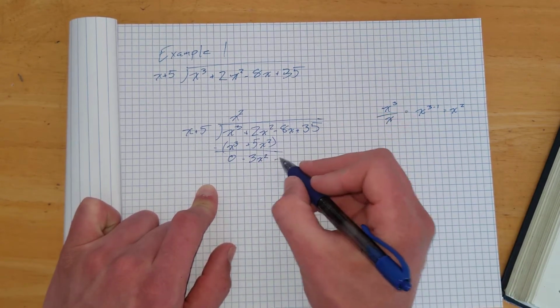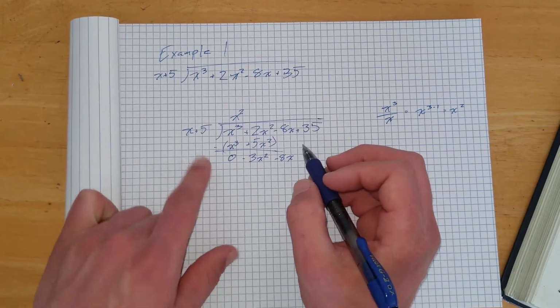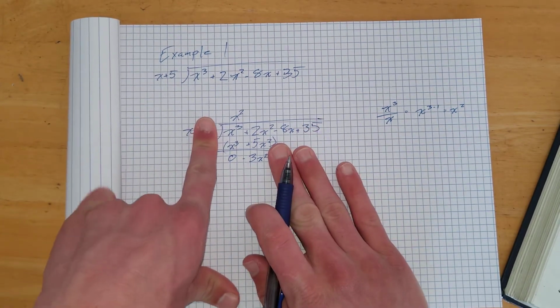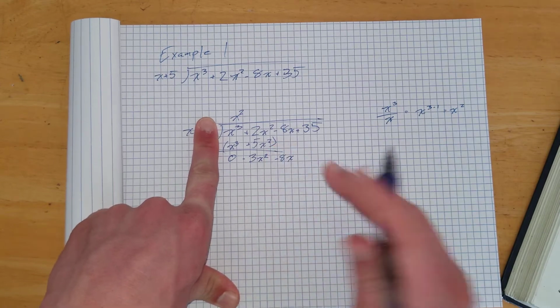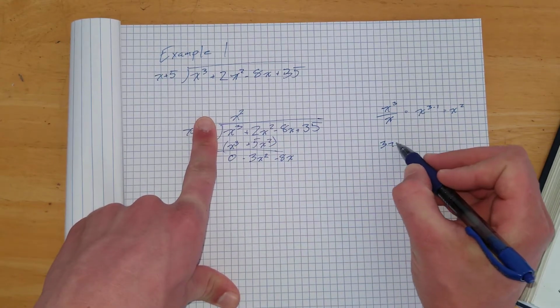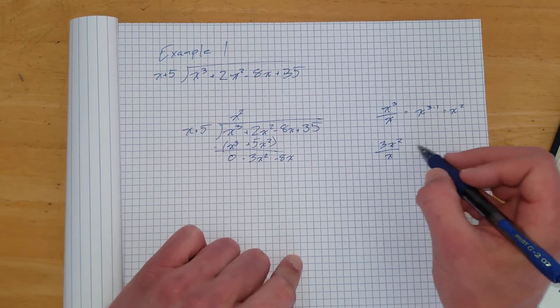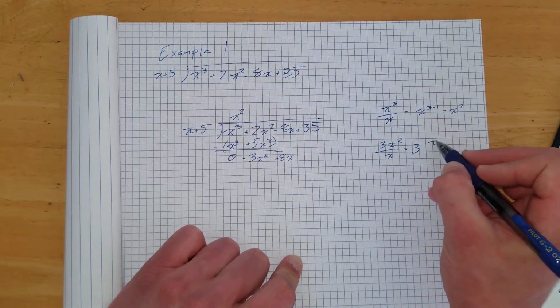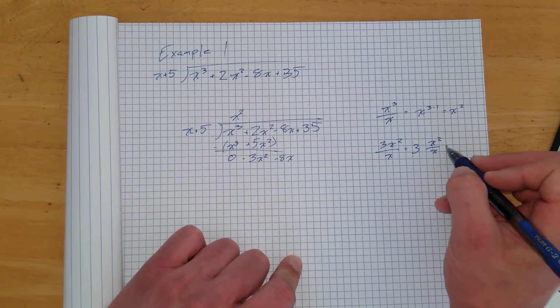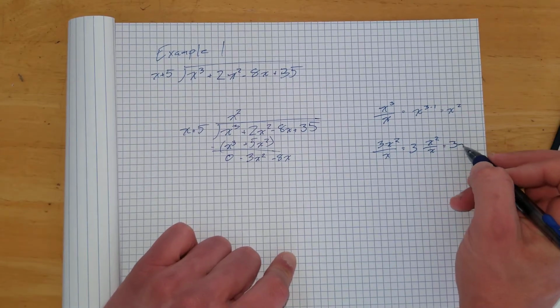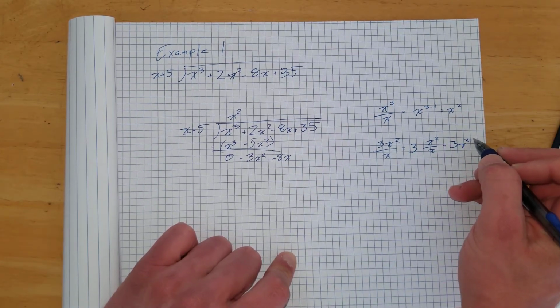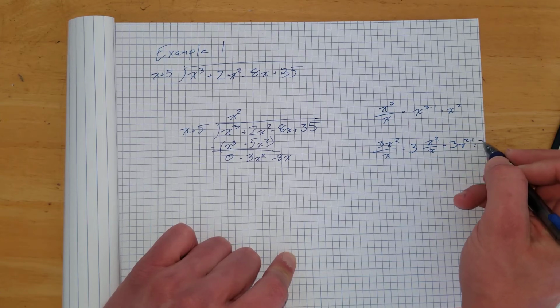Now I'm going to bring down this 8x, and now we're looking at the first term again. So we can think of it as 3x squared divided by x. We can take the 3 out, right? 3x squared divided by x, which equals 3 times x to the 2 minus 1, which equals 3x.